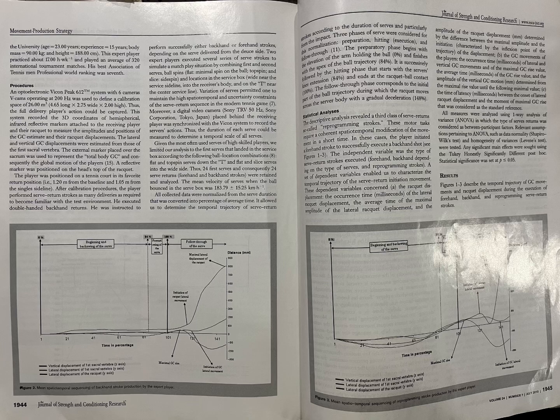Variation of serves permitted one to maintain high spatio-temporal and uncertainty constraints of the serve return sequence in the modern tennis game. Moreover, a digital video camera, Sony TRV 50 Hz, Sony Corporation, Tokyo, Japan, placed behind the receiving player, was synchronized with the Vicon system to record the server's actions. Thus, the duration of each serve could be measured to determine a temporal scale of all serves.